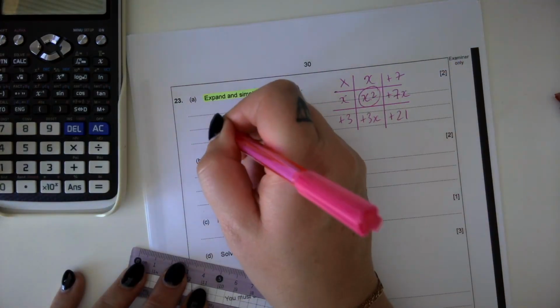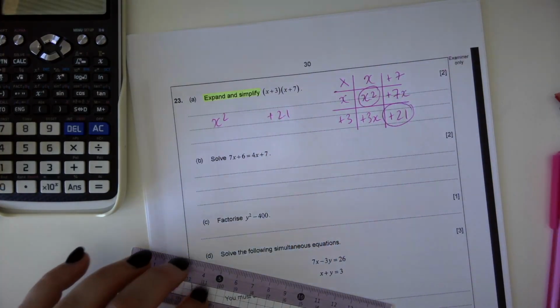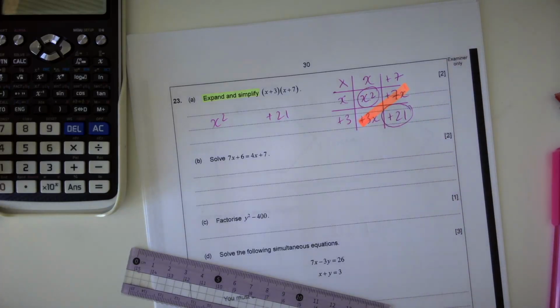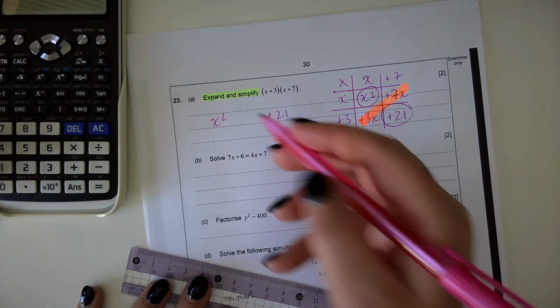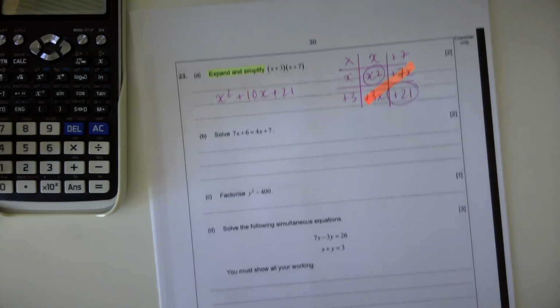Now I've got my x squared term and I've got my plus 21. I now need to collect like terms with the x terms. So we've got positive 3x plus another 7x, so we would have positive 10x as well.